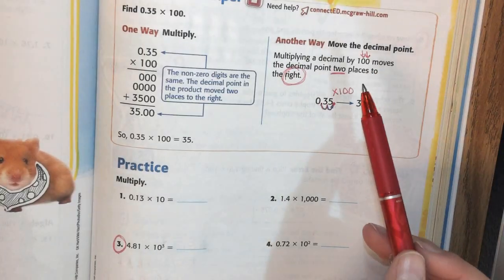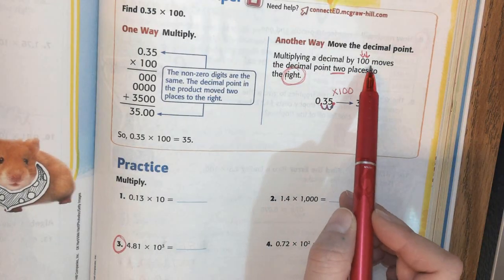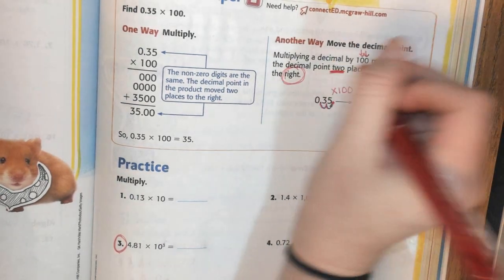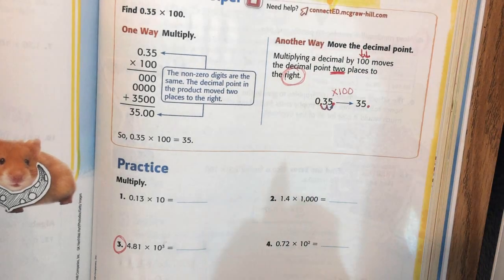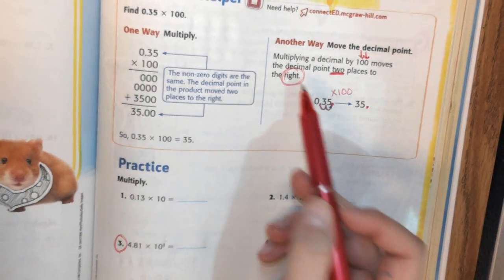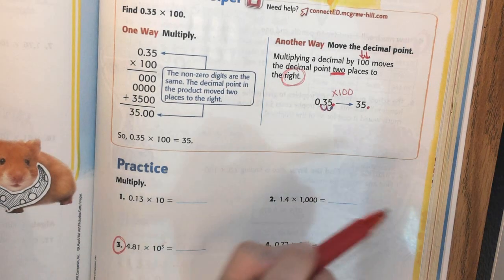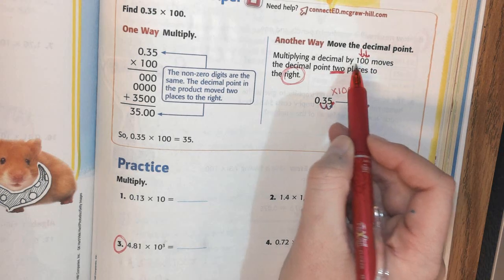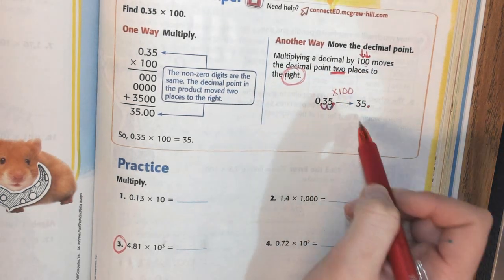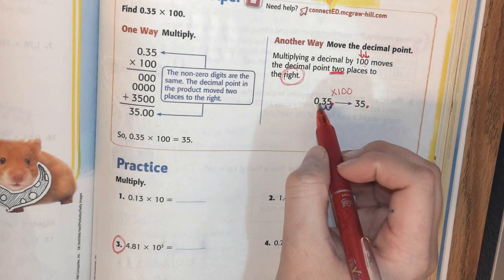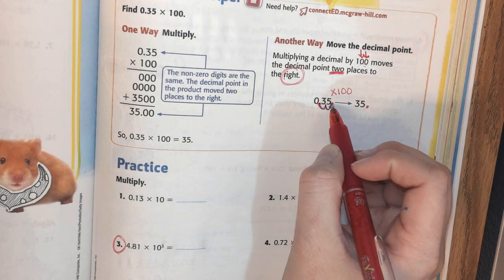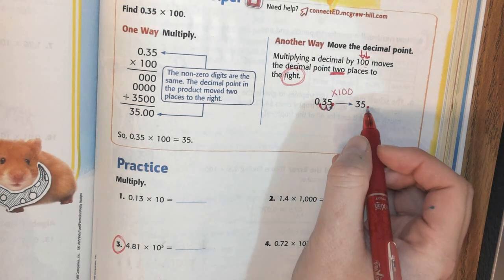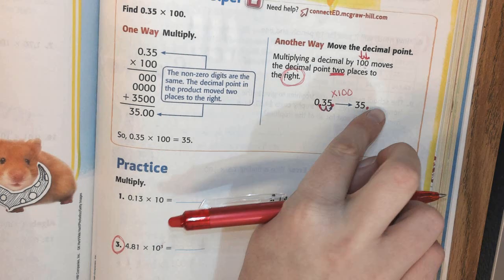Multiplying a decimal by 100, in this case, moves the decimal point 2 places to the right. You know it's 2 places because there are 2 zeros in 100. And to the right means we are multiplying and making it bigger. So they had 35 hundredths times 100. Multiplying by 100, we take this decimal here and move it over 2 times for the 2 zeros, and our new number becomes 35 with our invisible decimal right here at the end.